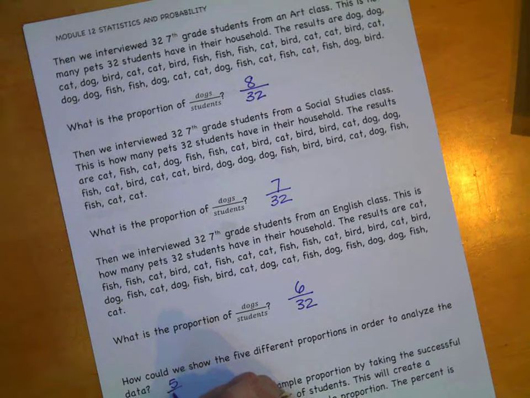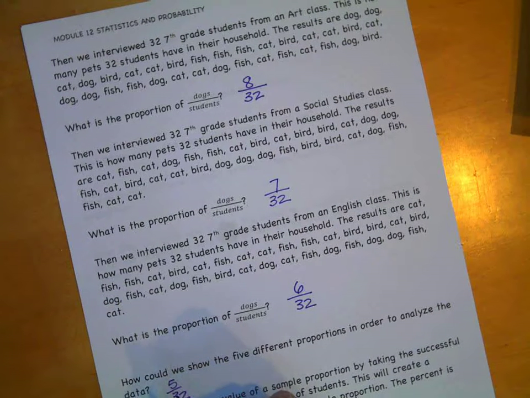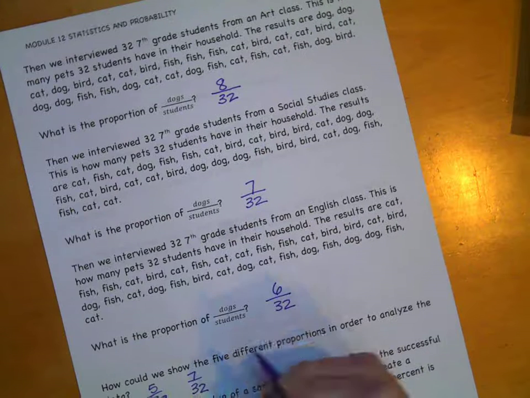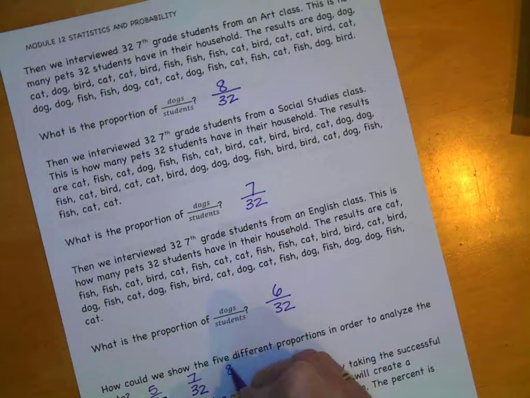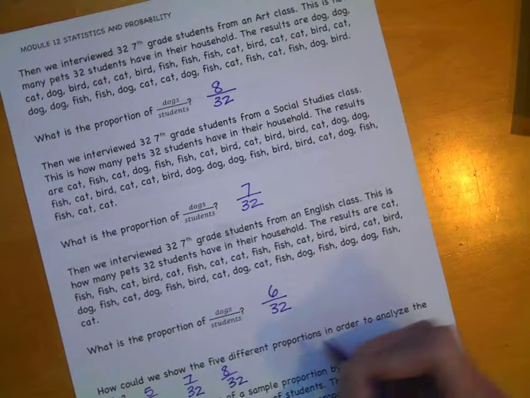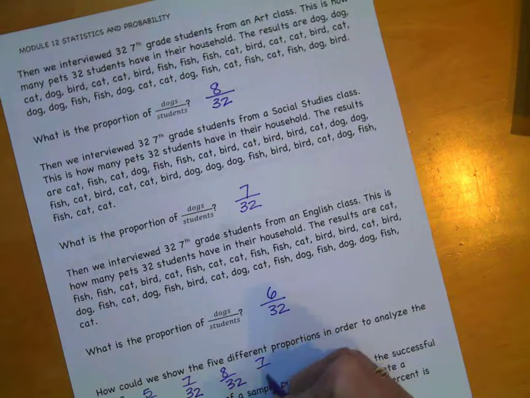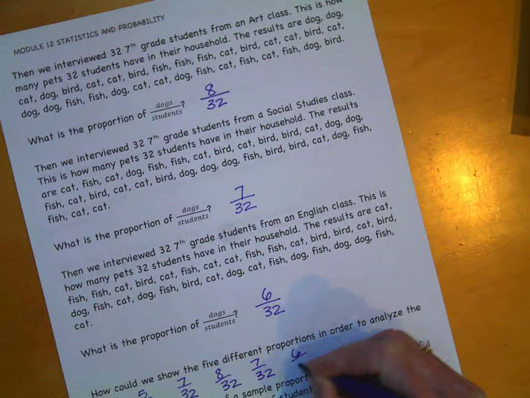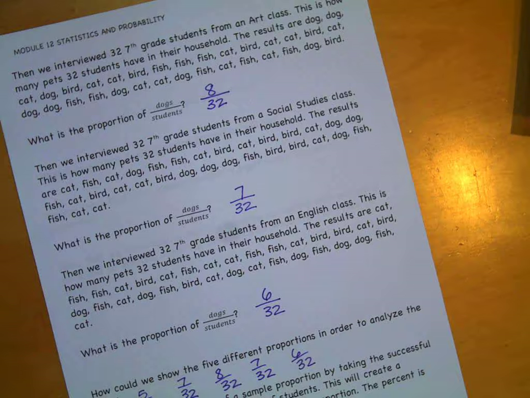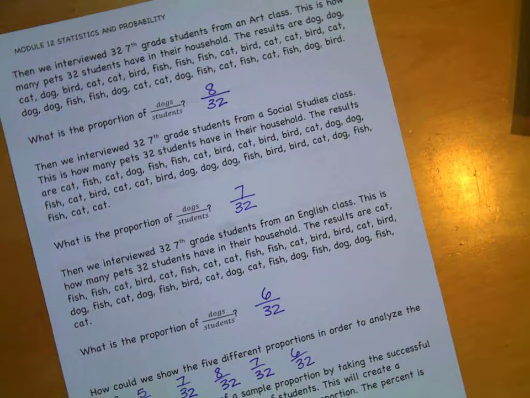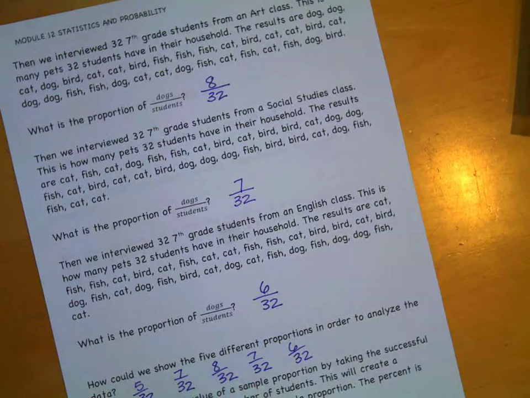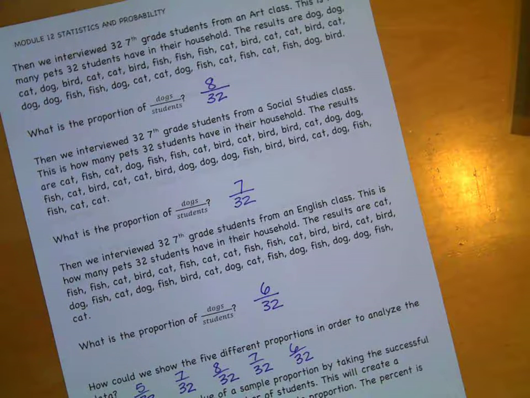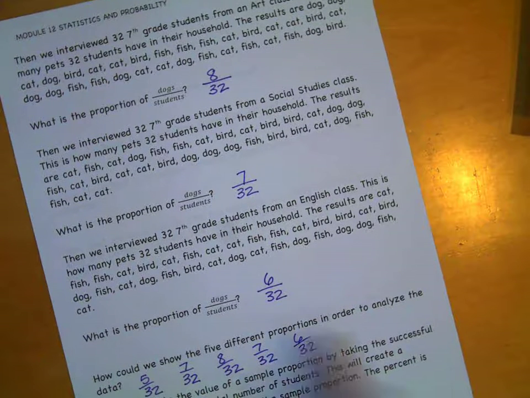So in the math class, we had 5 out of 32. In the PE class, we had 7 out of 32. In the art class, we had 8 out of 32. In the social studies class, we had 7 out of 32. And in an English class, we had 6 out of 32. Okay, so that is our proportional data that represents dogs per student.